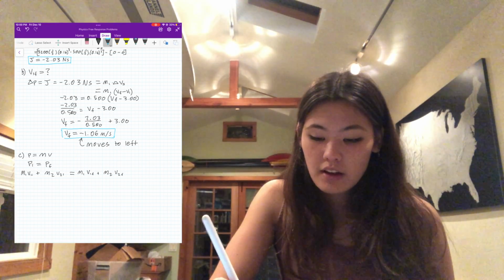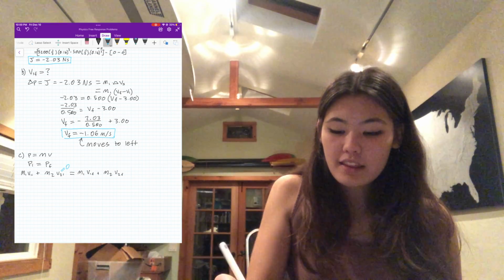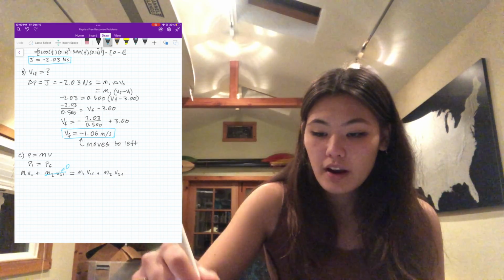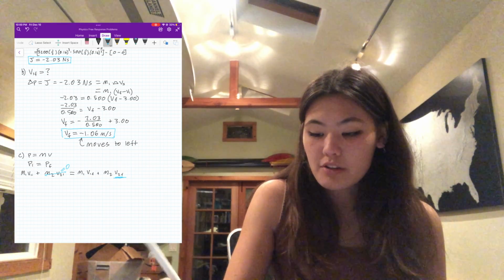And we know that cart 2 was not actually moving at the beginning, meaning that V2 initial is equal to 0, and this means that we can cross this out, as that is going to be equal to 0. And so we're left with M1 V1 initial is equal to M1 V1 final plus M2 V2 final. And we know all of these values except for V2 final, which is what we are trying to solve for. So we can plug in our values and solve for the velocity of cart 2 final, or after the collision.